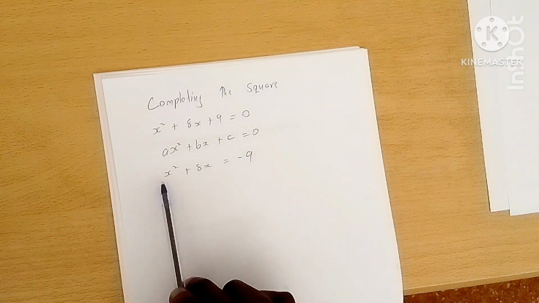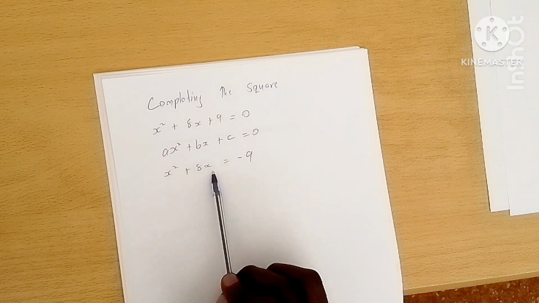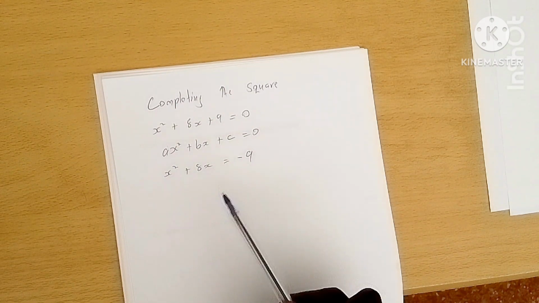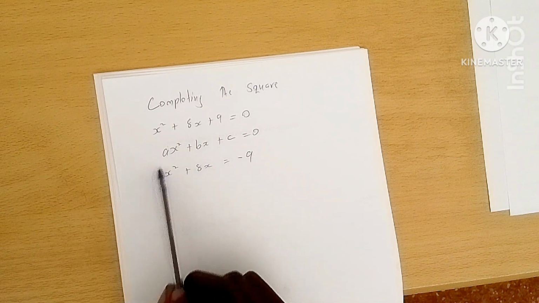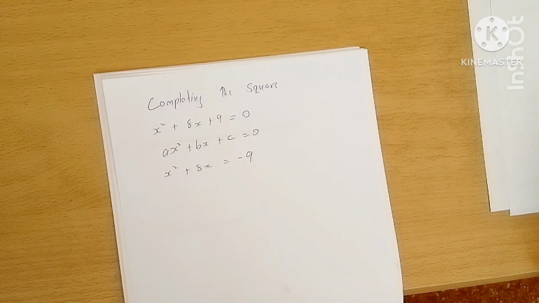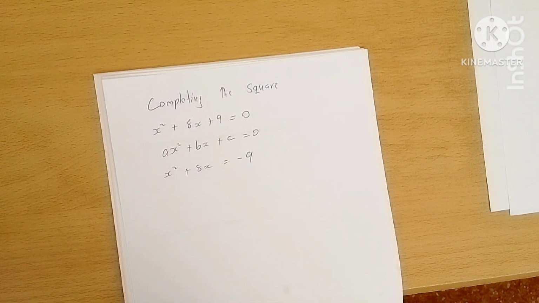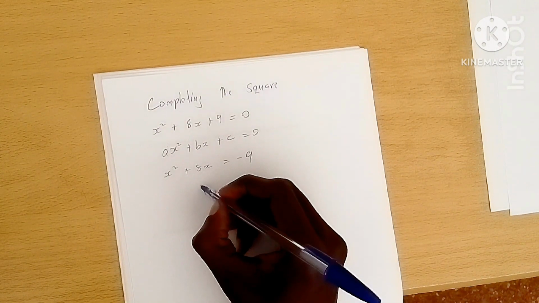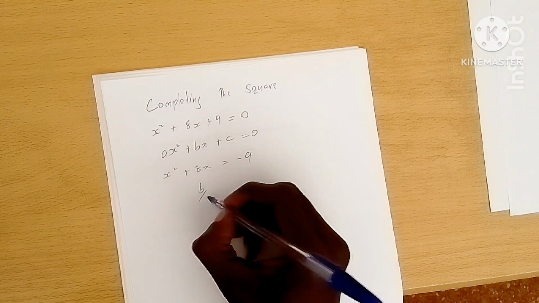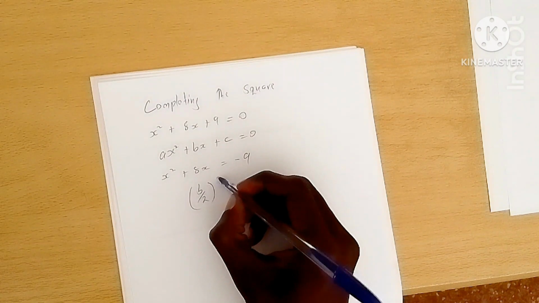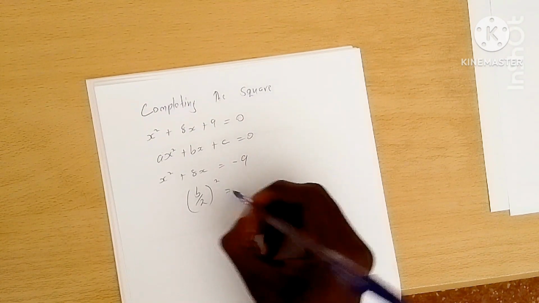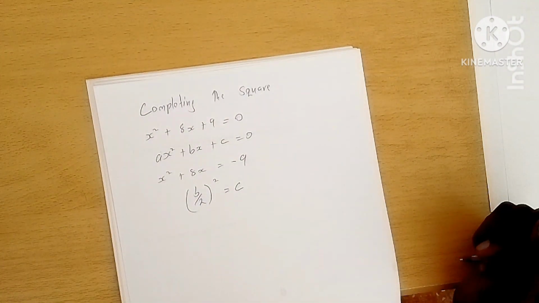Then here we are having x squared plus 8x. What you're supposed to do is to make this expression a perfect square, and by that we have to introduce a c and find the value of c. In that case, we're going to consider the formula b over 2, then if you square that, we get the value of c.